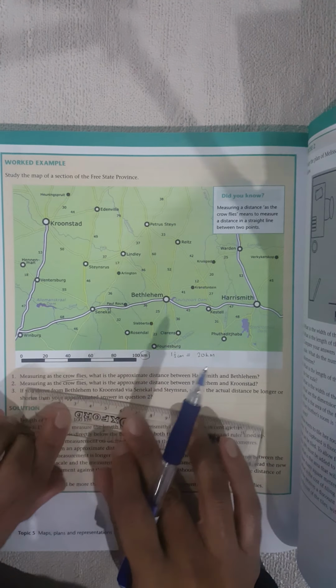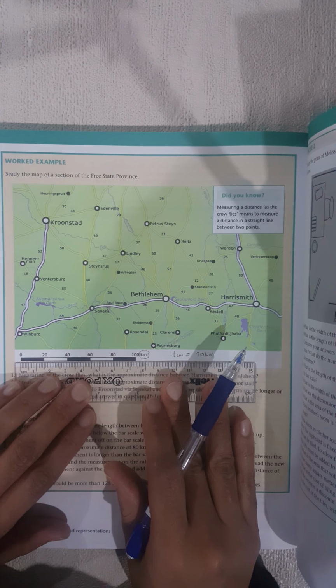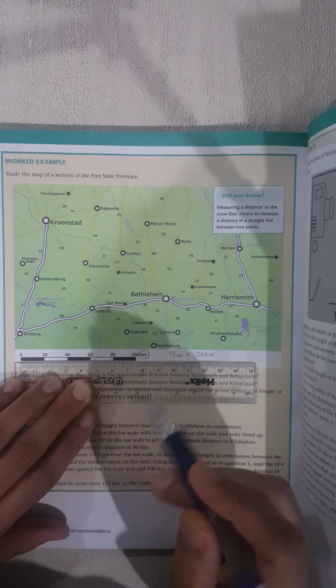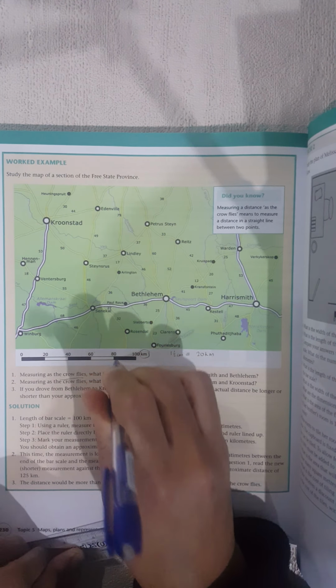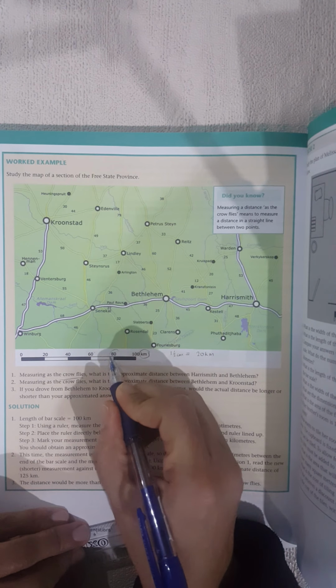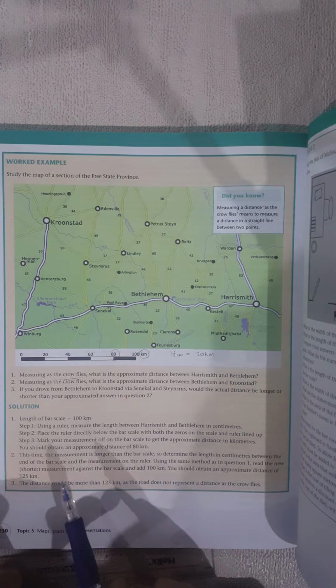So all I need to do is measure the distance on the map. Then I'm going to my bar scale. I'm measuring my distance on my bar scale, and I'm looking for where is 6 centimeters. Can you see 6 centimeters are here? So it's approximately 80 kilometers. You don't have to worry about that little bit of extra there. They just want an approximate answer. So that's why you should get an approximate distance of 80 kilometers.